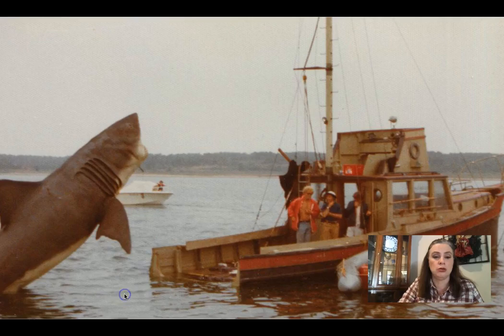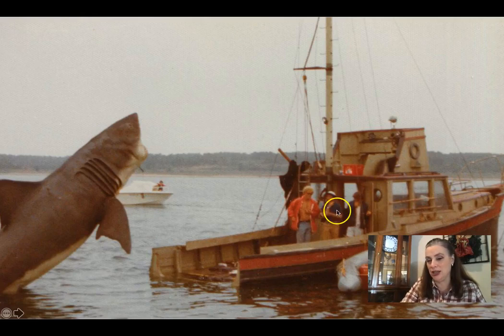Okay, so I have this picture from Jaws because what happens is here on the right where you see this fishing vessel, that needs to be kind of the first part of your introduction. The people don't notice the giant shark yet. You can see how casually they're just talking with each other. That's kind of how you want to picture the first part of your introduction.